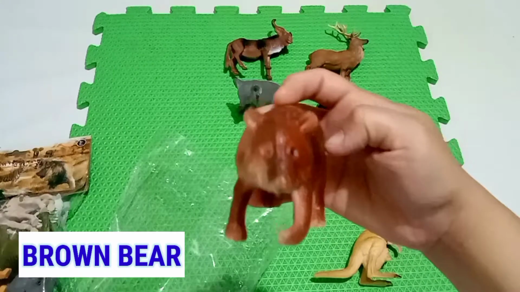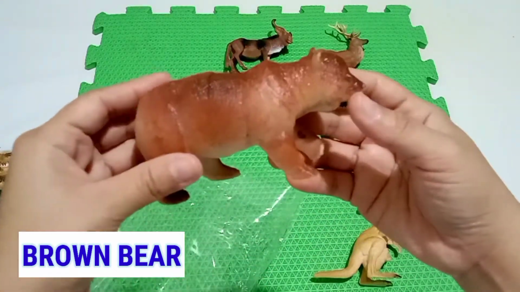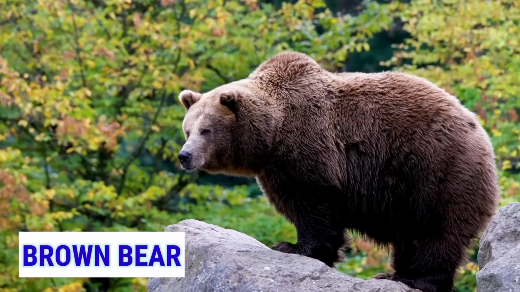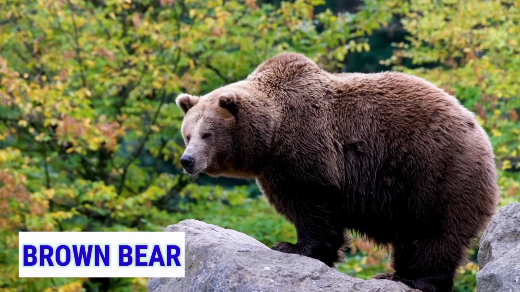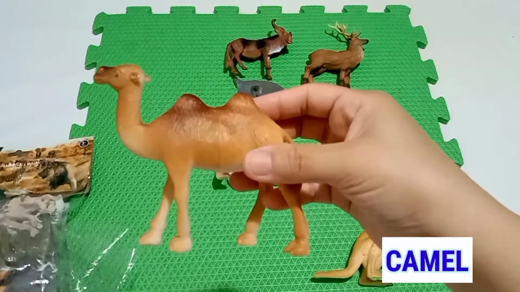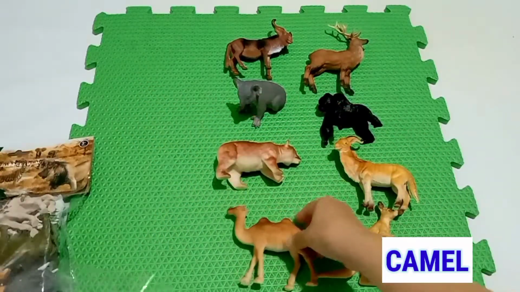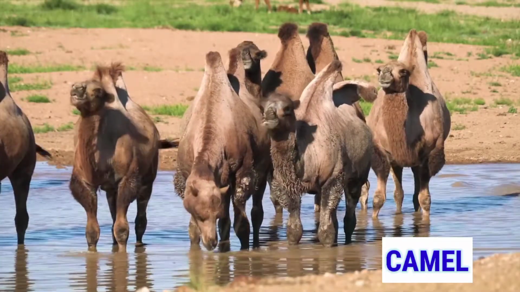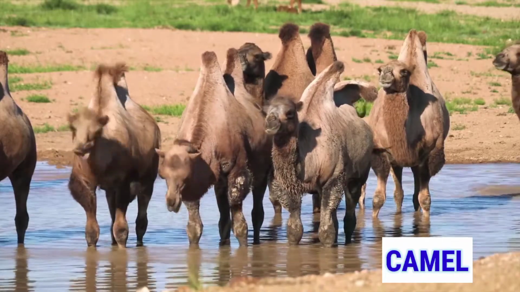This is a brown bear. A brown bear. The brown bear is on top of the rock. This is a camel. A camel. The camels are drinking water in the river.